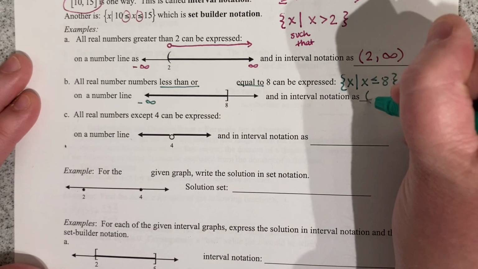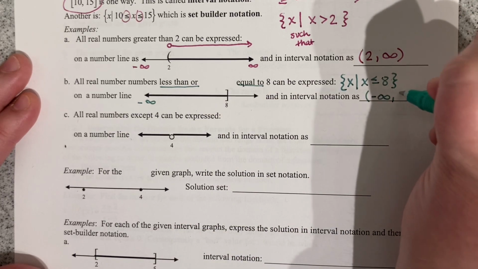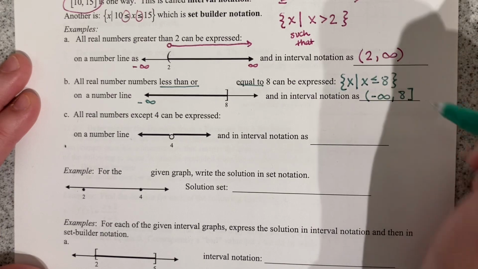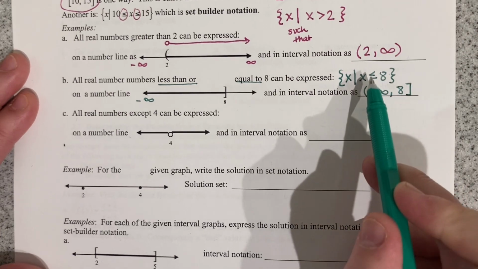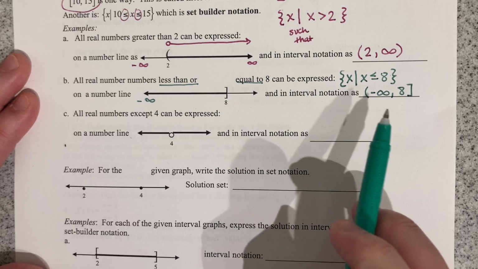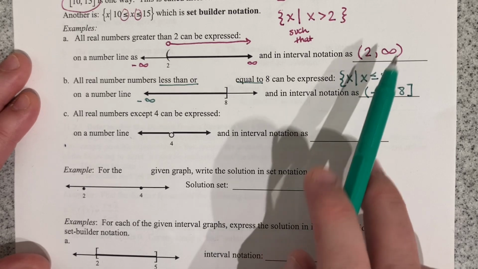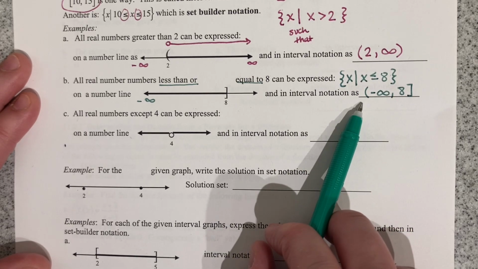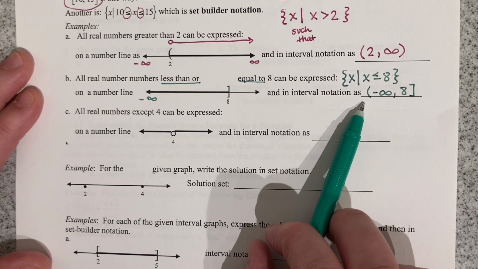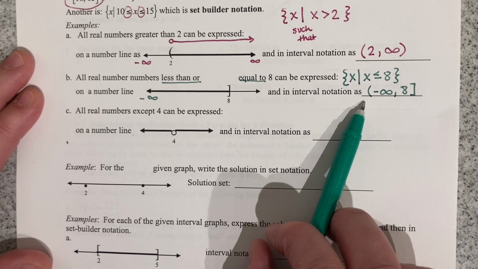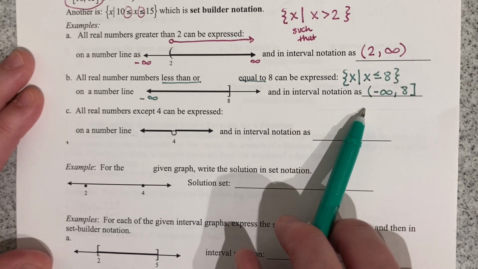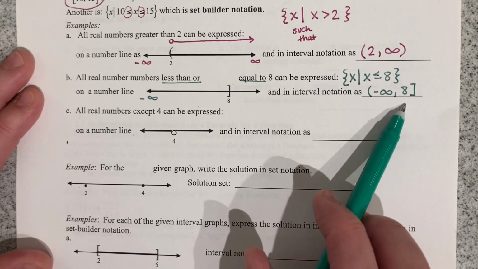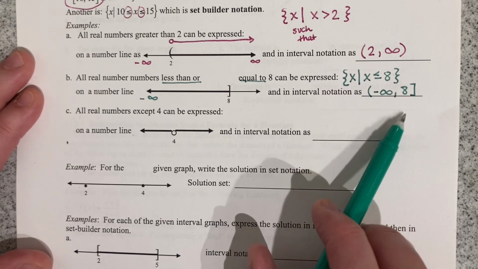But in either case, our interval is negative infinity to 8, and we're using a square bracket because it's equal to 8. Now, I don't put a square bracket on infinity or negative infinity because I can never equal infinity. It's more like a concept. It's not a number I can actually touch. So infinity and negative infinity always get parentheses, but the numbers, we have to decide whether we can equal them or not.